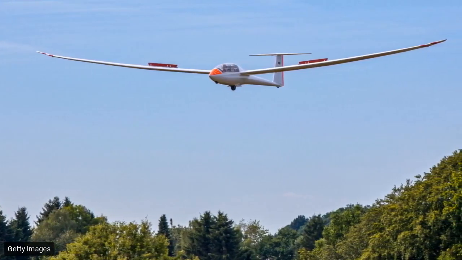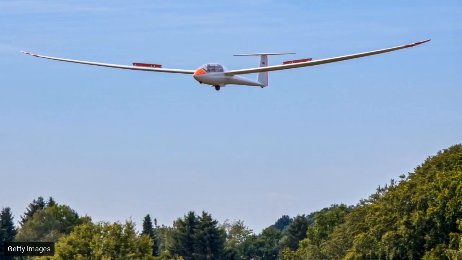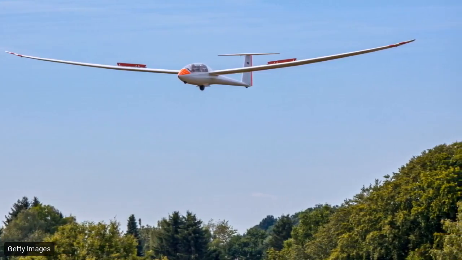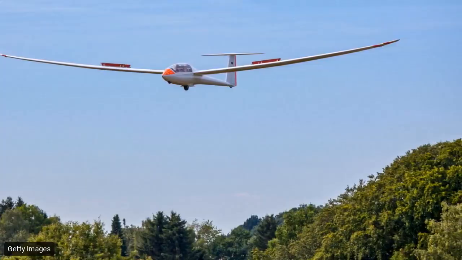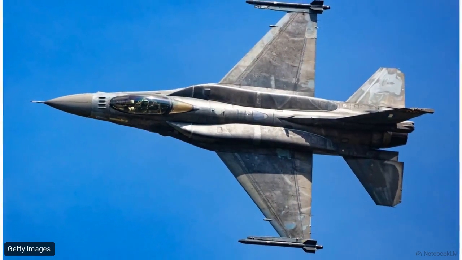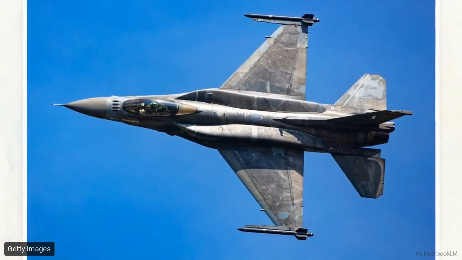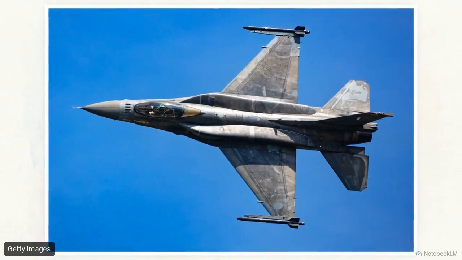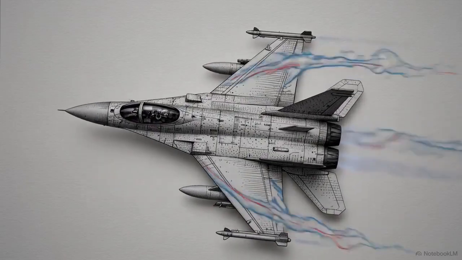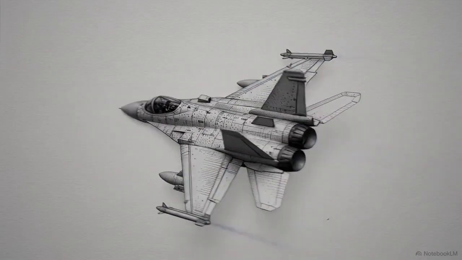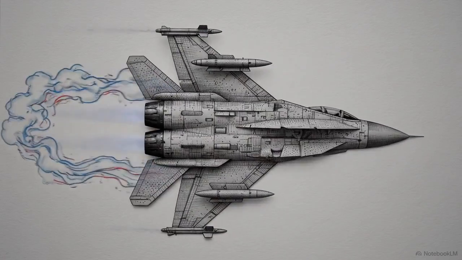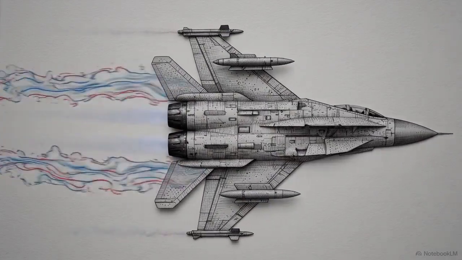It utilizes an incredibly high aspect ratio wing, long and narrow, to maximize aerodynamic efficiency. Compare that to a fighter aircraft. These jets use a distinctly low aspect ratio wing. The short, stubby shape willingly sacrifices that gliding efficiency in order to survive rapid, violent maneuvers at high speeds.